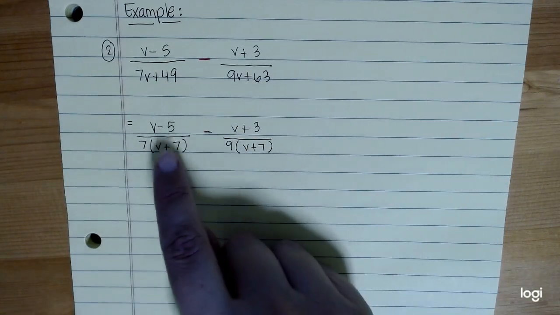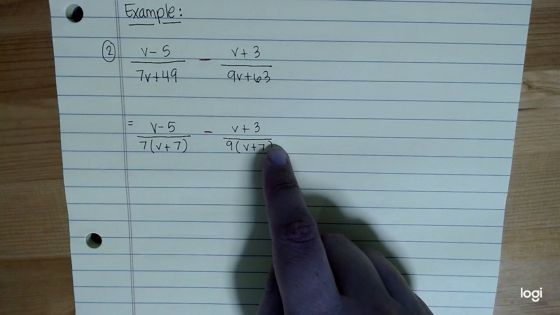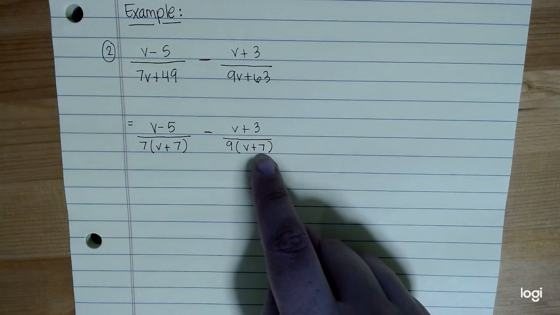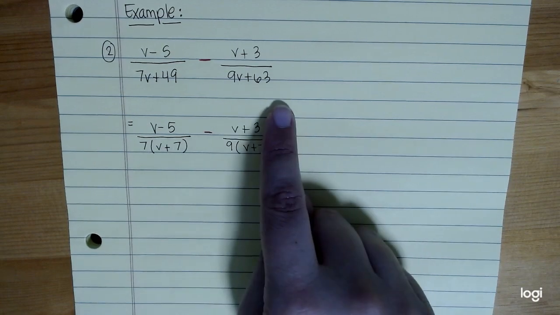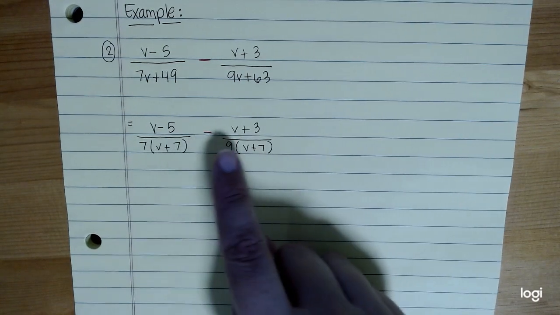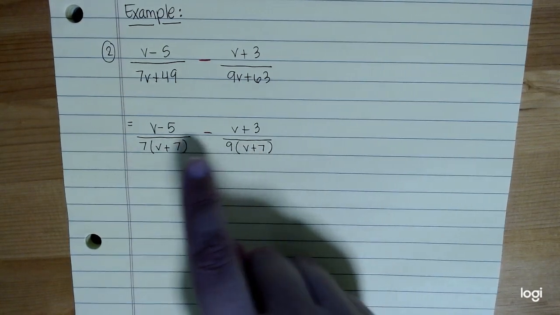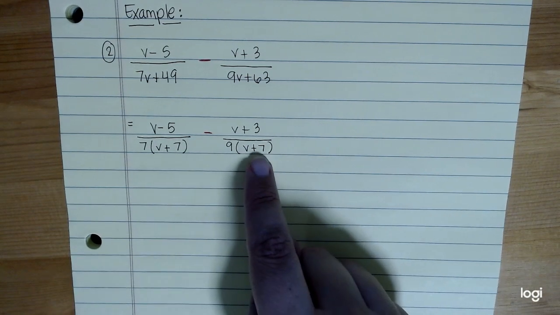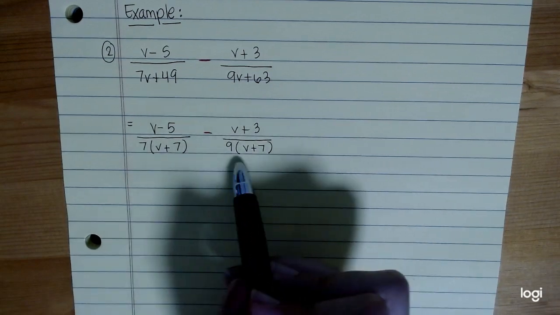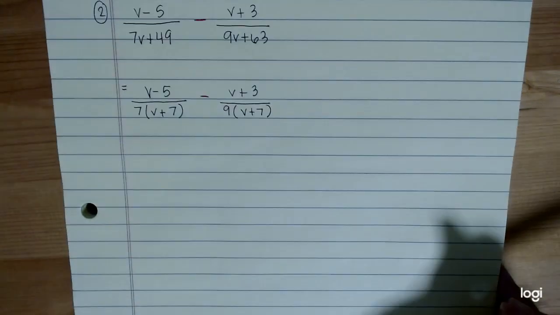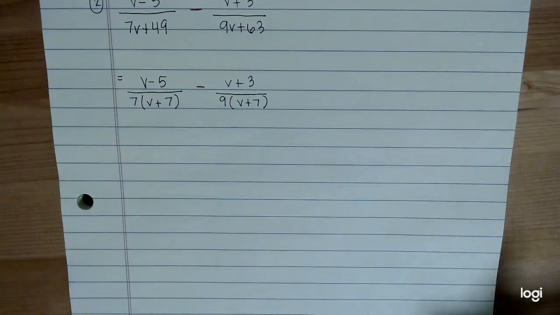Now, I can't cross them out, right, because they're both on the bottom. The crossing out would have to occur if one was in the bottom and one was in the top. So definitely can't cross them out, but it is nice to see that we do have a common factor. Okay, still didn't make our denominators the same. We're still going to have to do some work on this one.